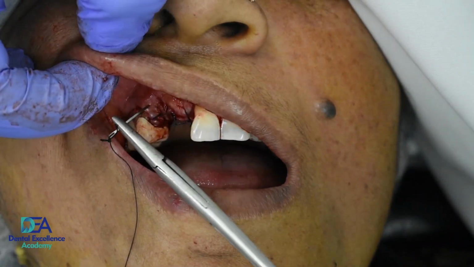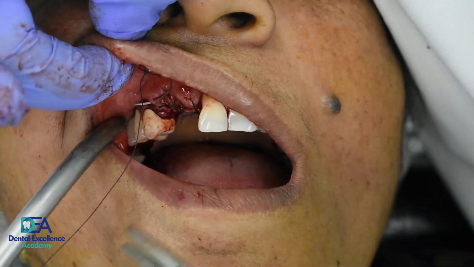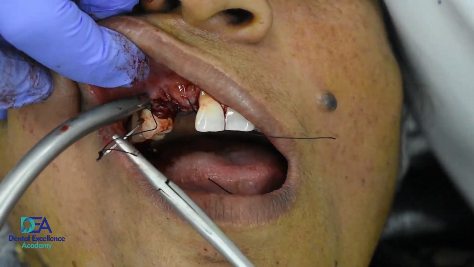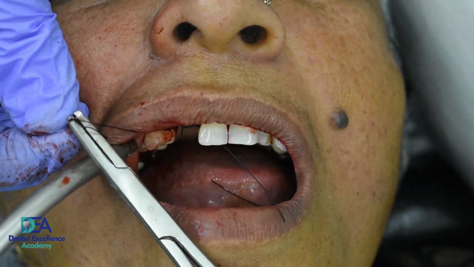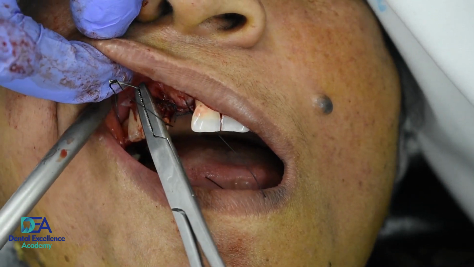So that's why I gave the vertical incision initially, so that we can cover the implant. Now I am giving sutures in the region of the vertical incision.